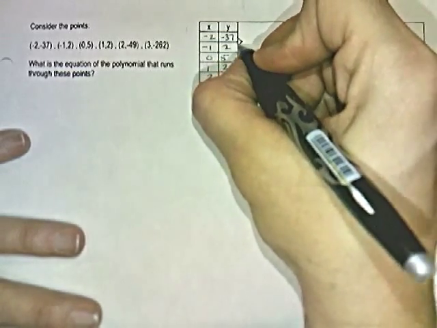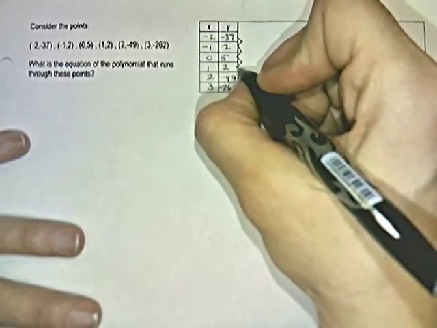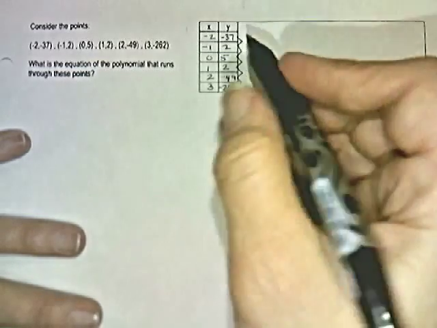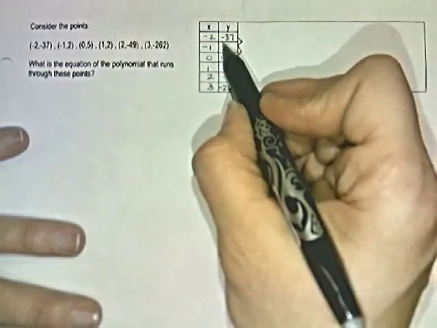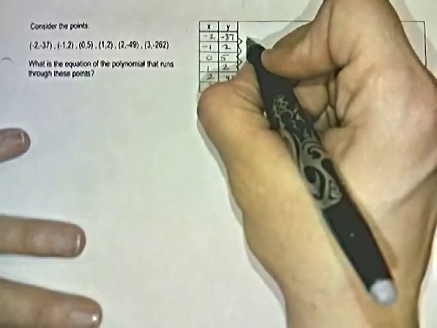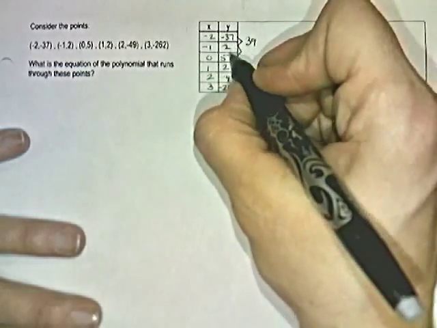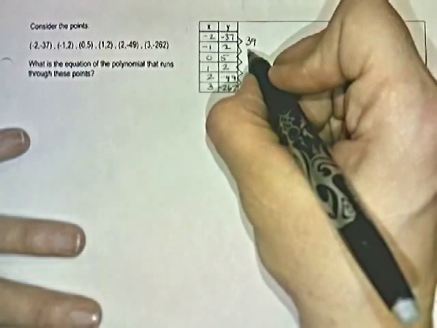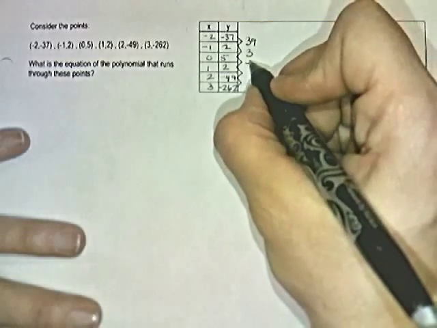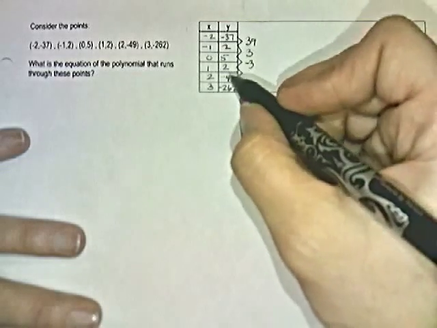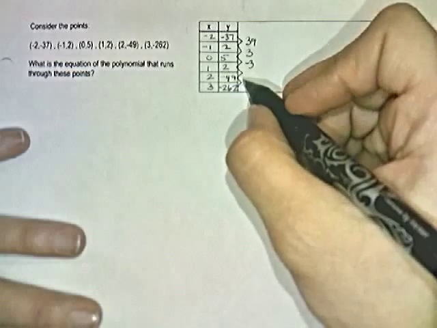The first difference, the first finite difference, I ask myself, how did I get from a -37 to a 2? Well, I have increased by a value of 39. From a 2 to a 5, I have increased by a value of 3. From 5 to 2, I would have decreased by a value of 3. From 2 to -49, I've definitely gone down.